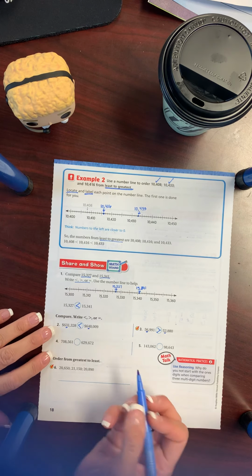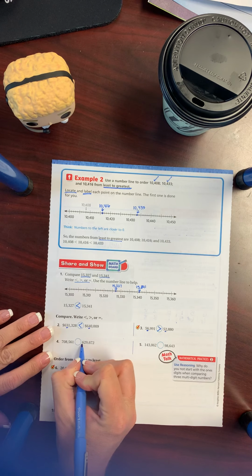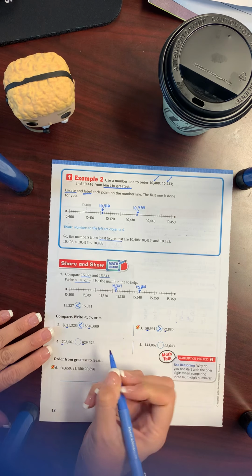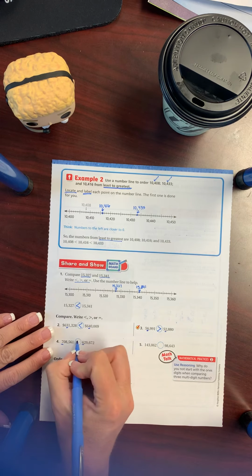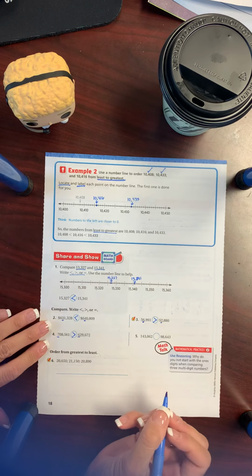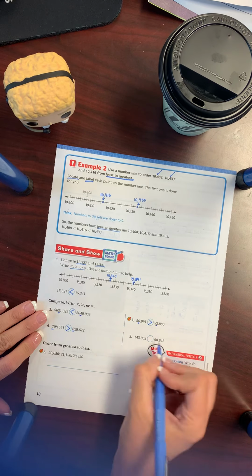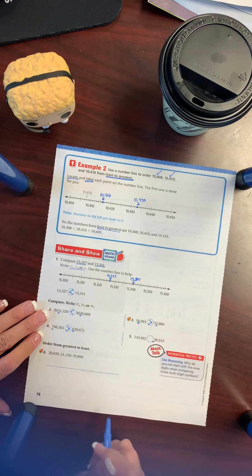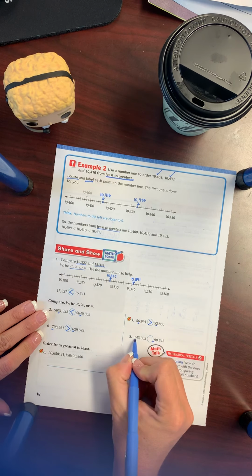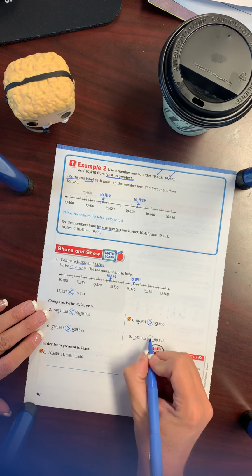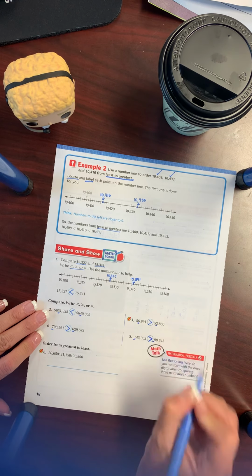Number 4, they made it easy on us because it's the 100,000 place that has the difference in the value, and that's 700,000 is greater than 600,000. And same on the 500. There is nothing in the 100,000s place. So 1 is greater than 0, so that will be greater than.